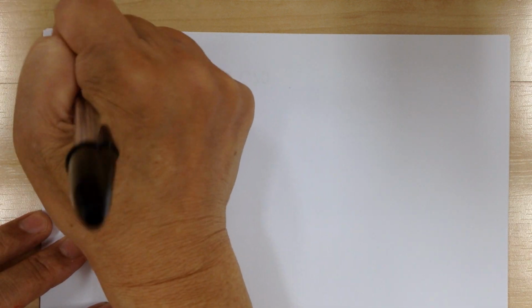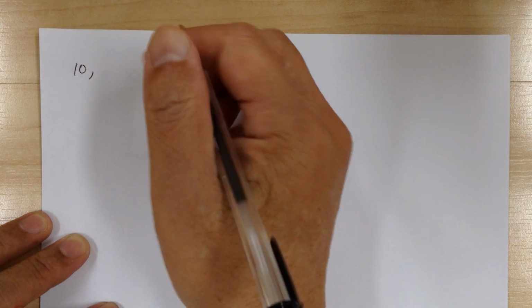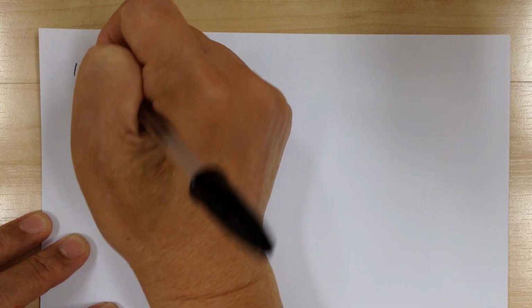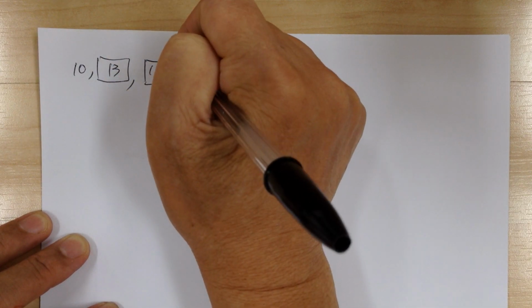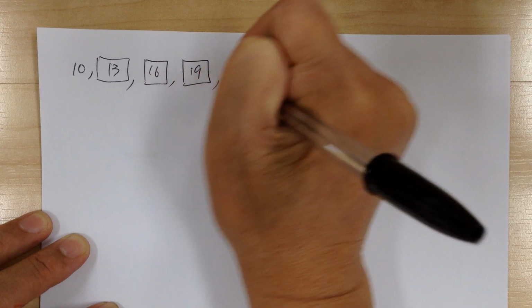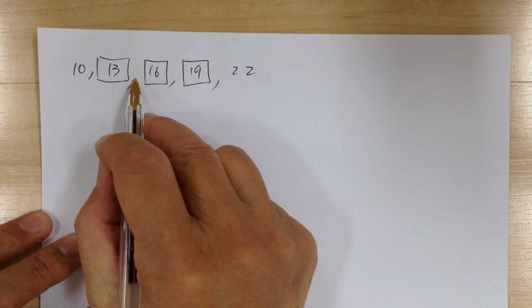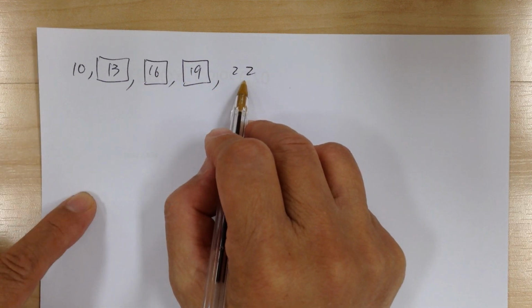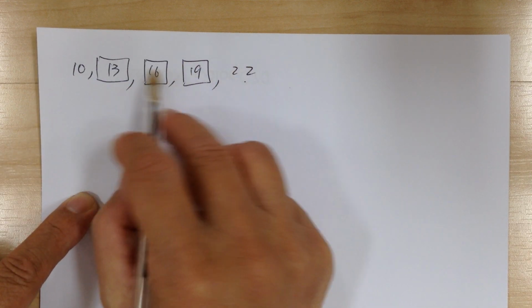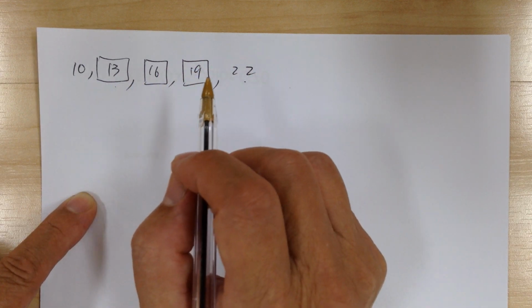Let's say you have 10, and then 13, 16, 19, and 22. These numbers are called arithmetic means because they are the numbers in between the two numbers. So these are 3 arithmetic means between 10 and 22.